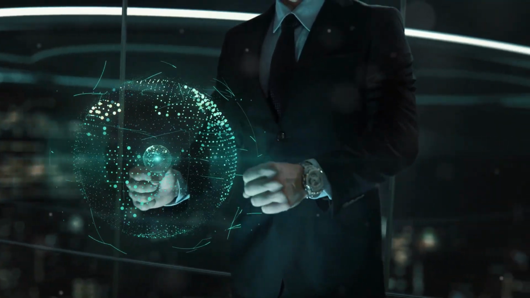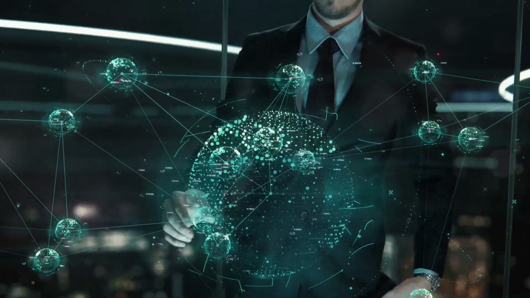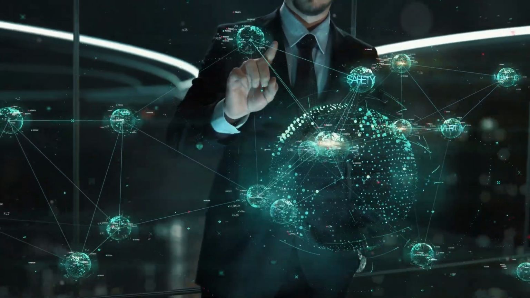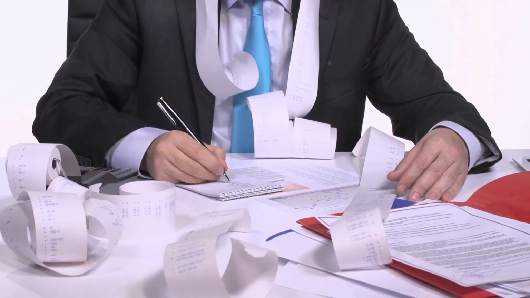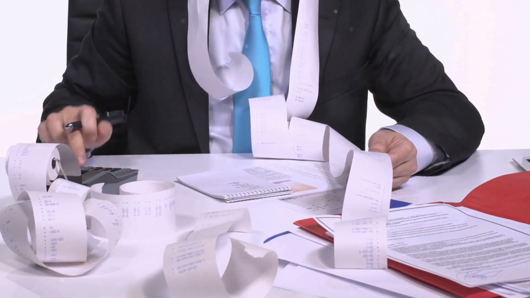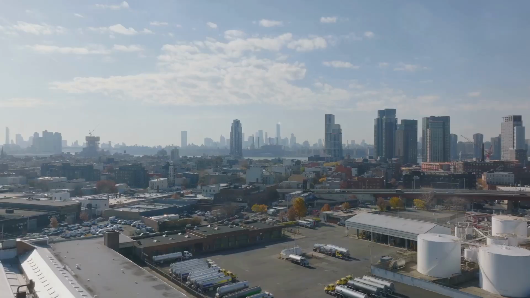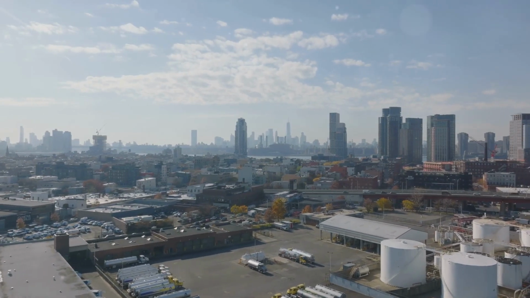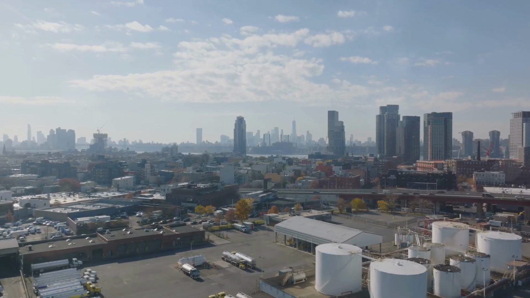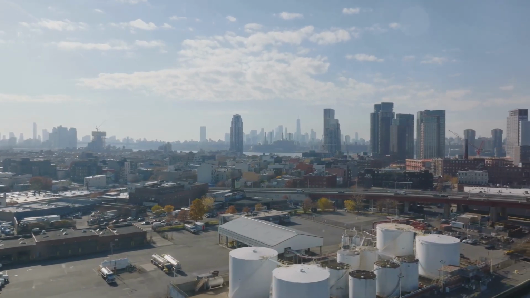Section 4, the limits of standards in a changing world, unveiling the drawbacks. While standard costing has proven its worth over decades, it's not without limitations. The business landscape of the 21st century is vastly different from the manufacturing environment of the early 20th century.